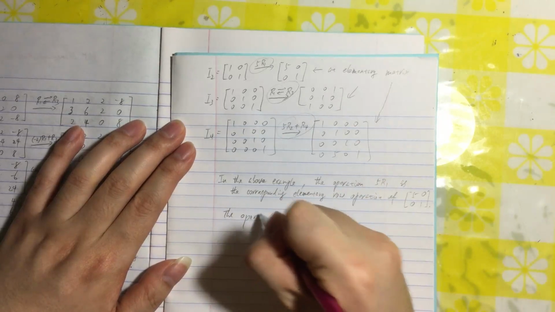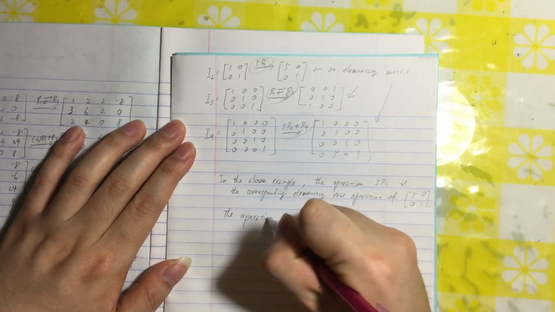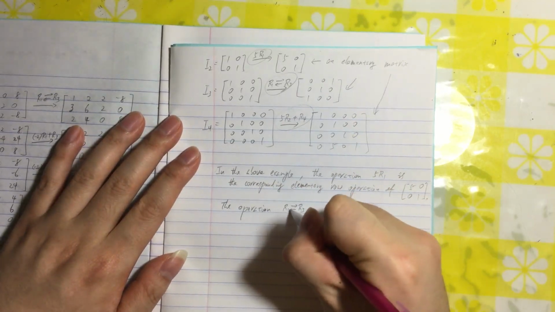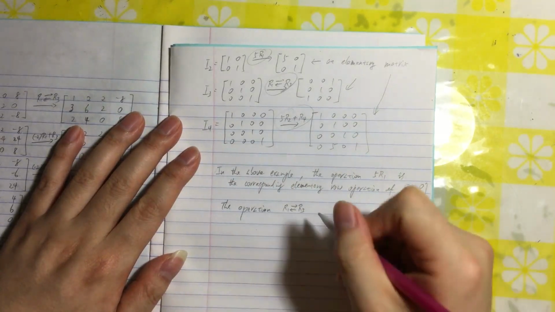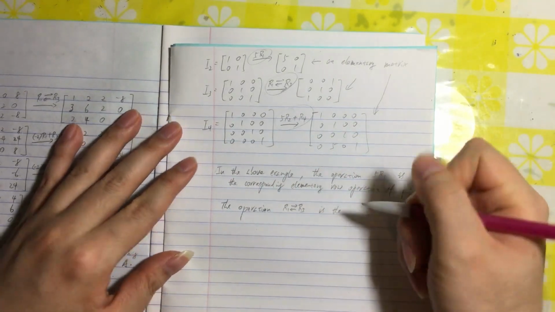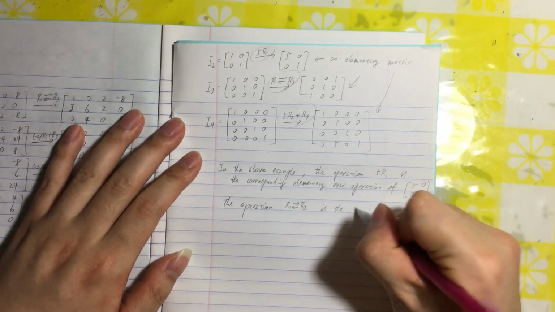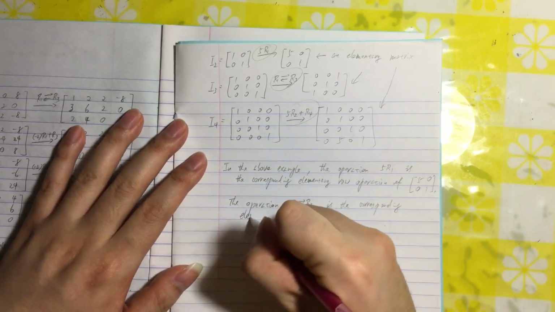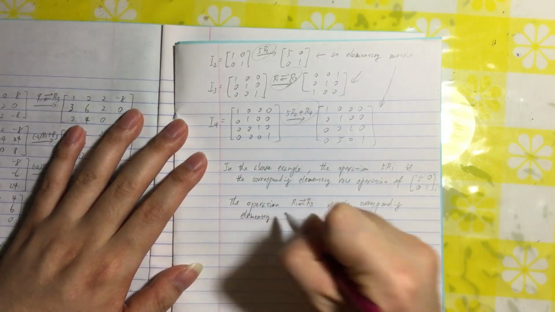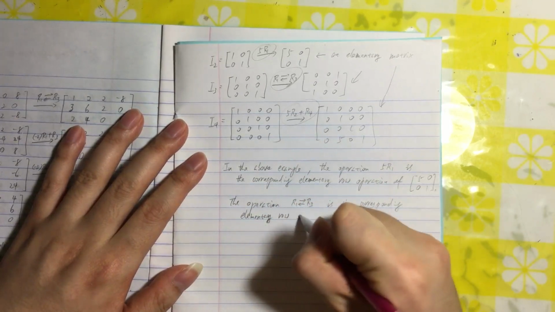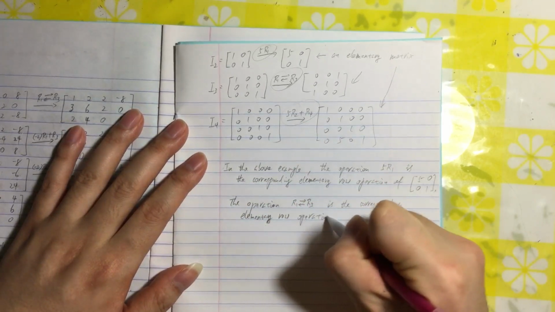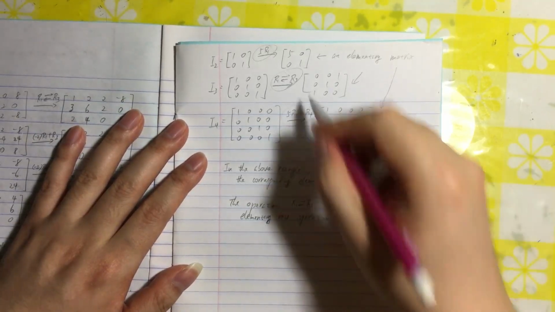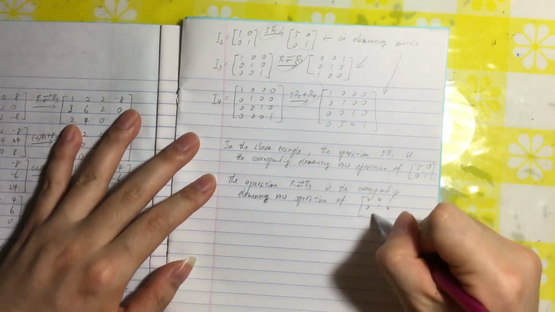The operation interchange row 1, row 3 is the corresponding elementary row operation of the matrix 0, 0, 1, 0, 1, 0, 1, 0, 0.